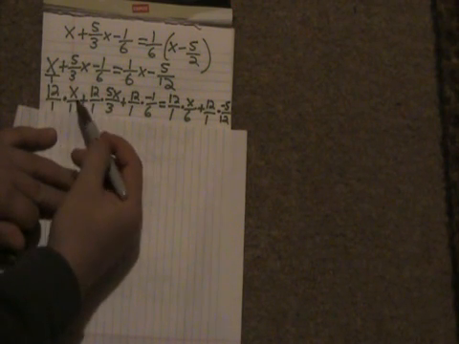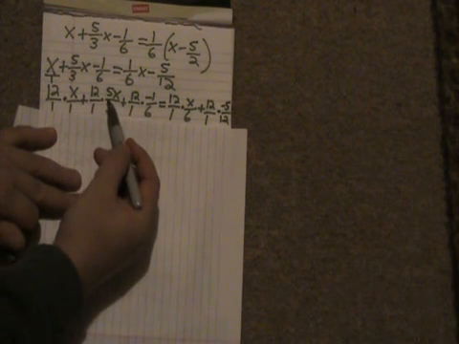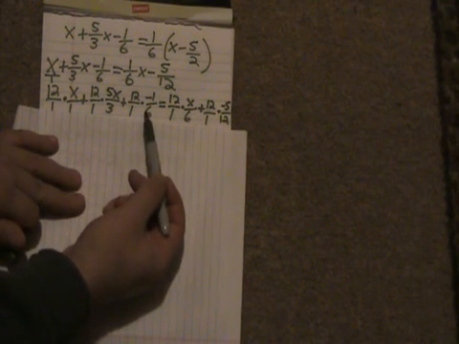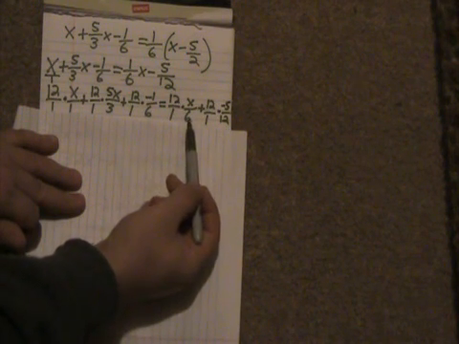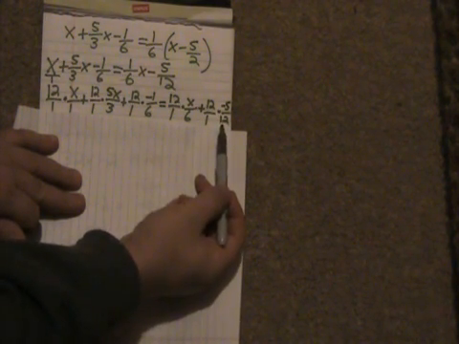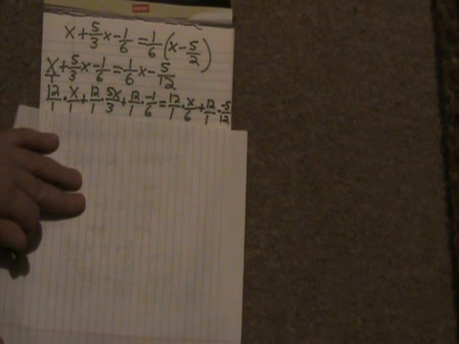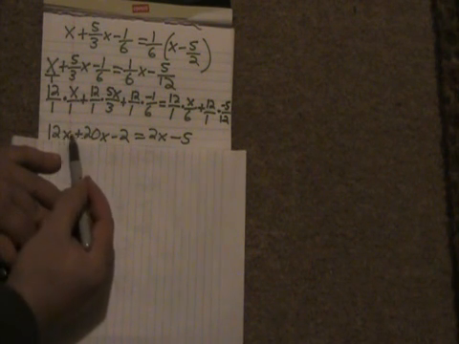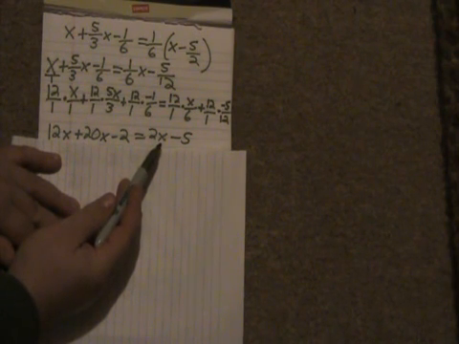So if I take 12 over 1 and I multiply it with each fraction, what I end up with is 12/1 times x/1, plus 12/1 times 5x over 3, plus 12/1 times negative 1/6, equals 12/1 times x over 6, plus 12/1 times negative 5 over 12. So I've given every fraction a factor of 12 over 1 next to it, and what should happen is we're going to end up with these terms of 12x plus 20x, take away 2, equals 2x minus 5.